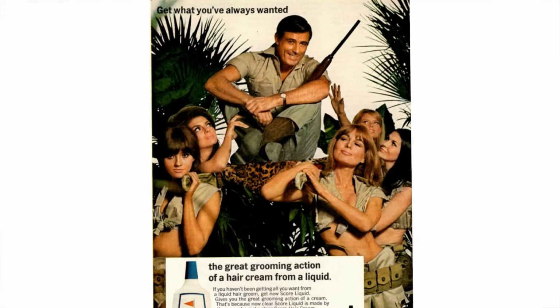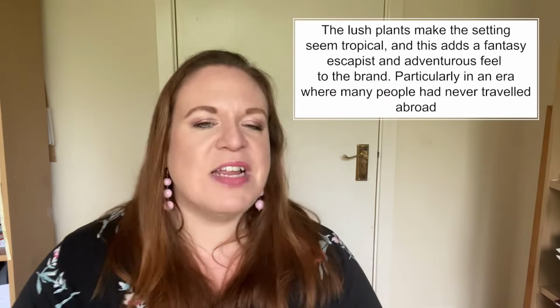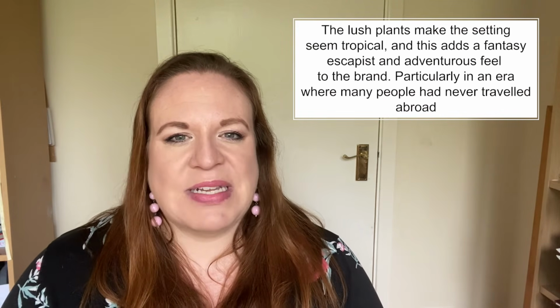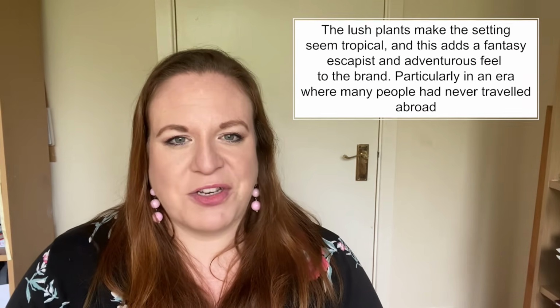The setting is interesting. You've got lots of kind of trees and leaves, which make it feel quite tropical, almost kind of like jungly rainforest. And that would provide a certain amount of escape for audiences. It feels like an adventure, going to a kind of tropical country. It definitely doesn't feel like boring Britain. Adding this idea of a kind of escapist location and setting for audiences who might be craving adventure.